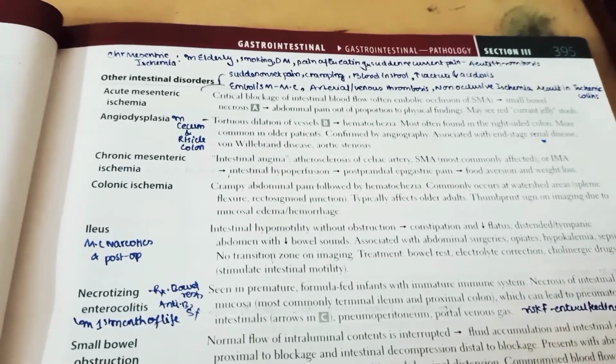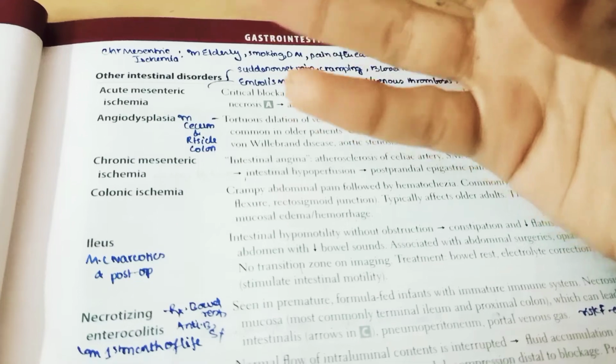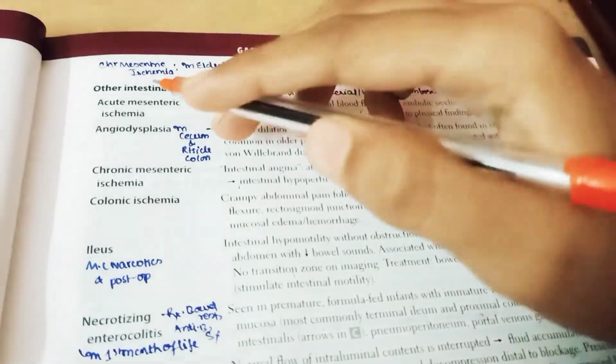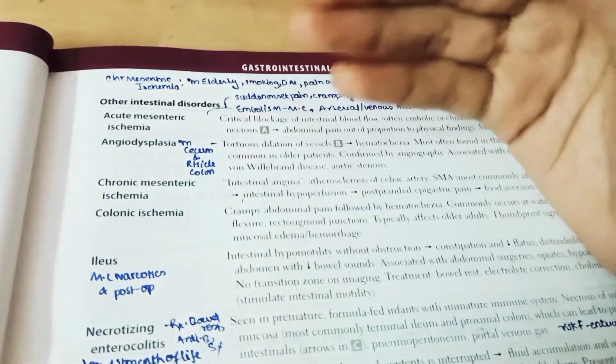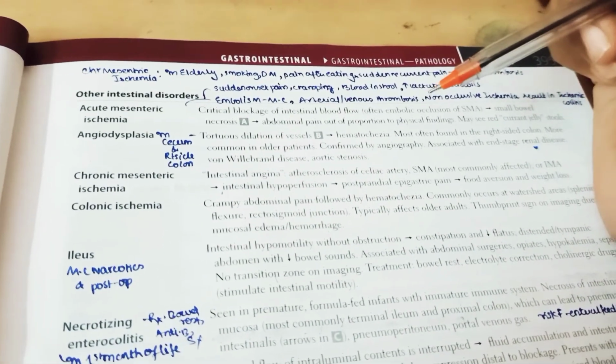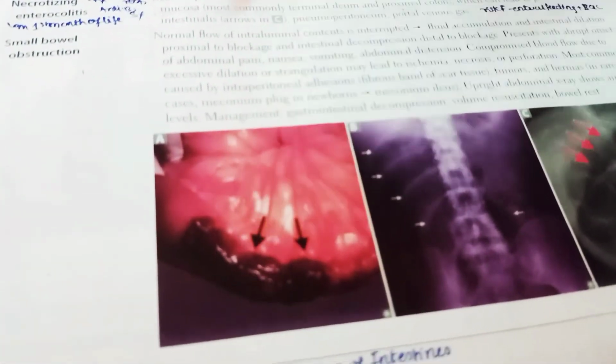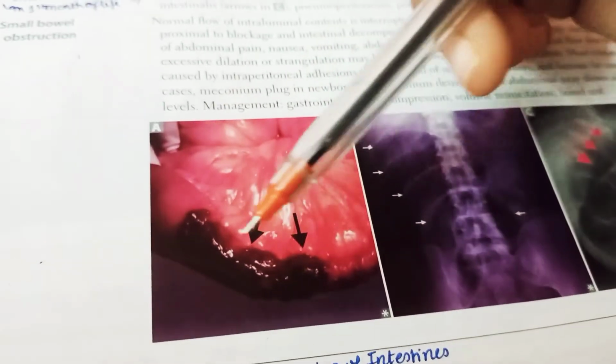This is volvulus. Now let us continue with other intestinal disorders, like acute mesenteric ischemia. Actually, it is a blockage of intestinal blood flow. In the name itself, you can see mesenteric ischemia, loss of blood to the intestine. Okay, and it is mainly because of emboli in the superior mesenteric artery, and because of that, there is small intestine necrosis. You can see this.